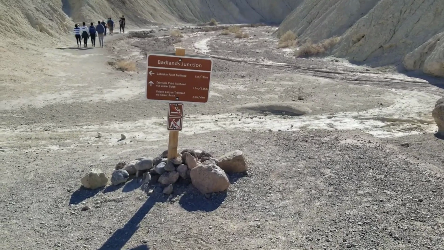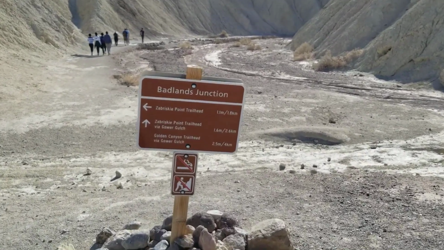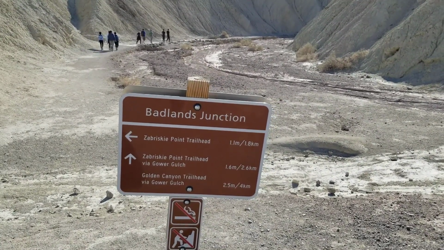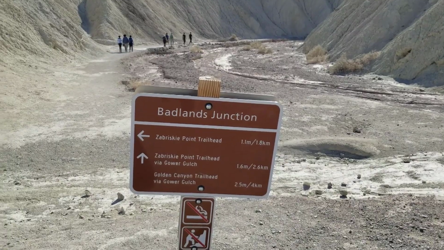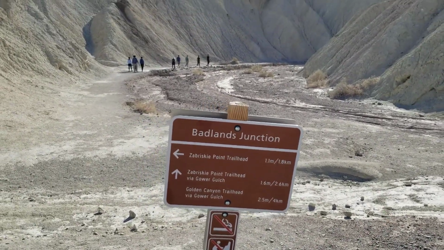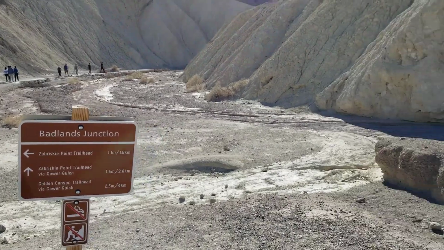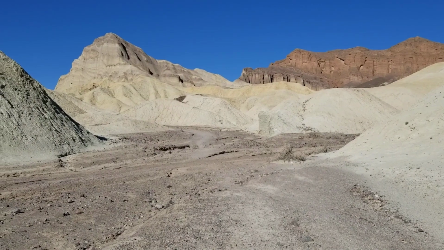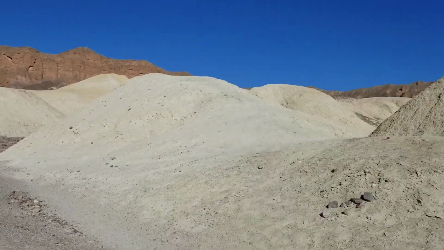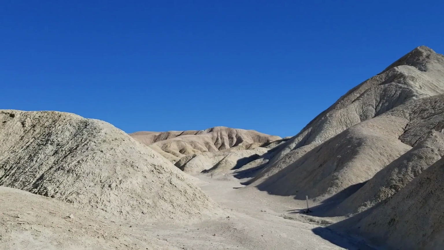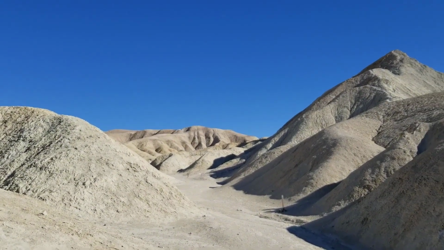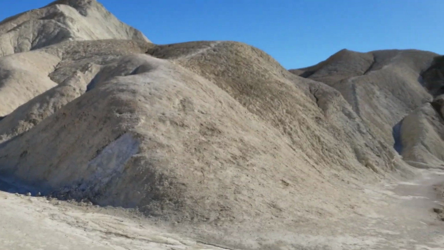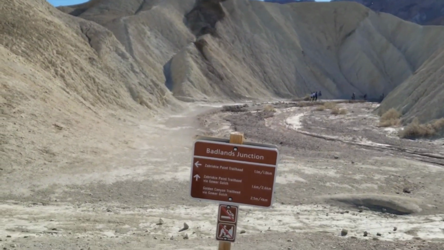Okay, here we are at the Badlands Junction, where we were before. This time, we're going to take the Golden Canyon Trailhead via Gower Gulch, which is different than the way we came. The way we came was this direction from Golden Canyon. And then Zabriskie Point over that hill straight ahead. If you're going up to Zabriskie Point, this is the quickest way to get there. Okay, and the signs are pretty clear.